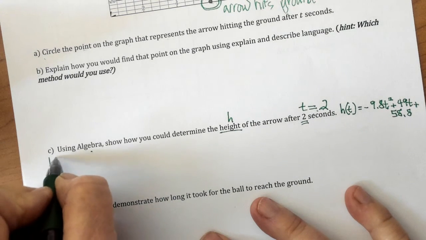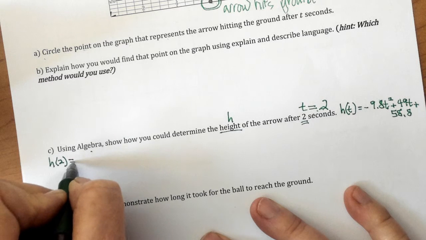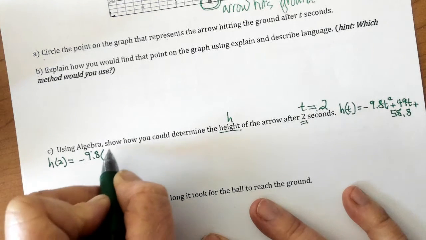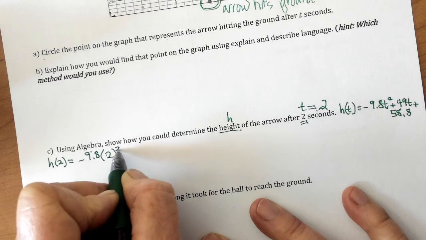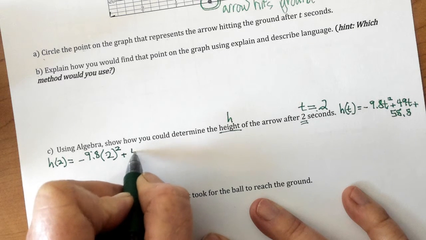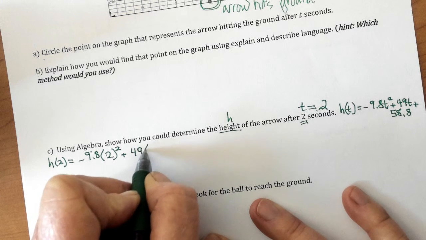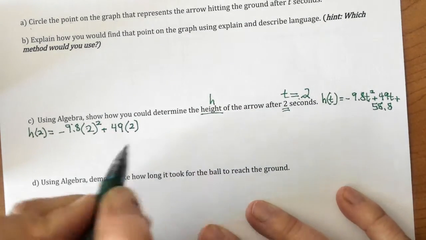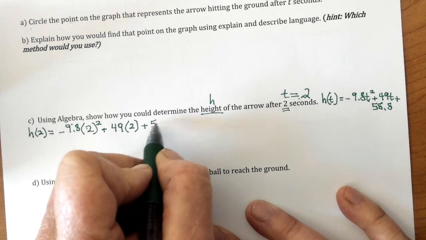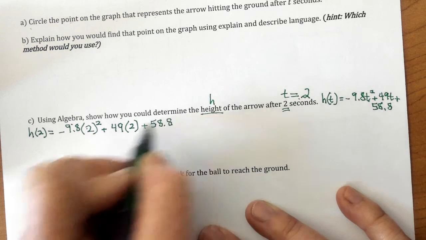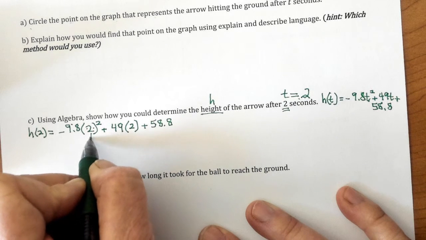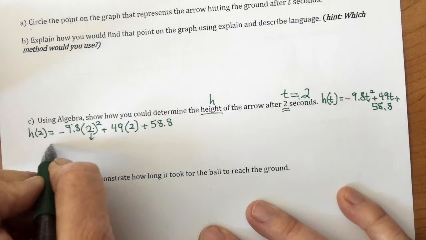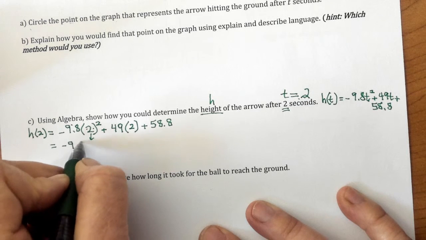I'm going to go h of 2 is equal to negative 9.8. I see a t there, so I'm going to put 2 squared plus 49. I've got another t. I'm going to substitute in 2. I'm going to keep going, adding 58.8. I'm going to continue to simplify. Order of operations tells me I've got to do exponents first, which means I've got negative 9.8 times 4.